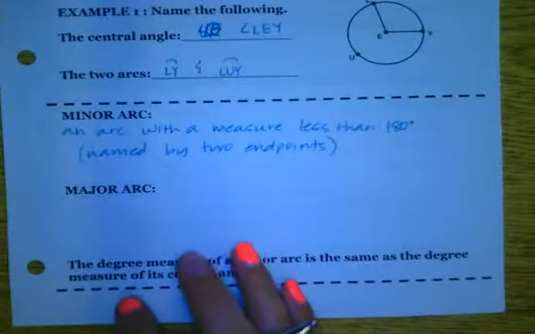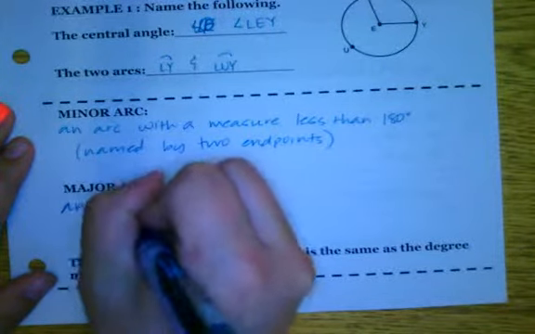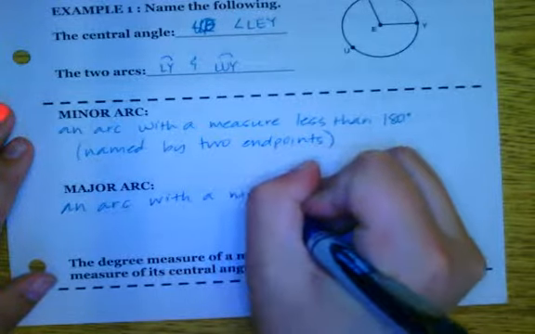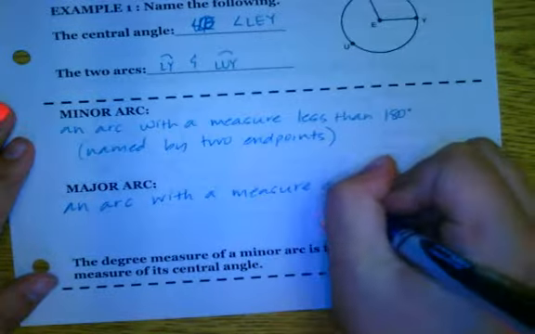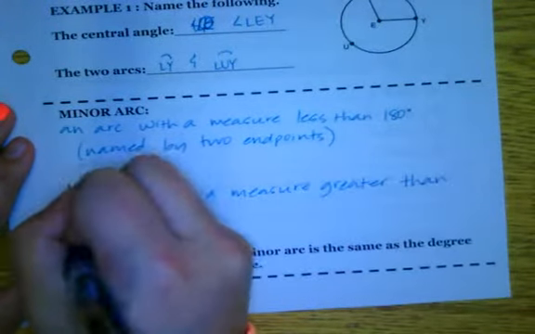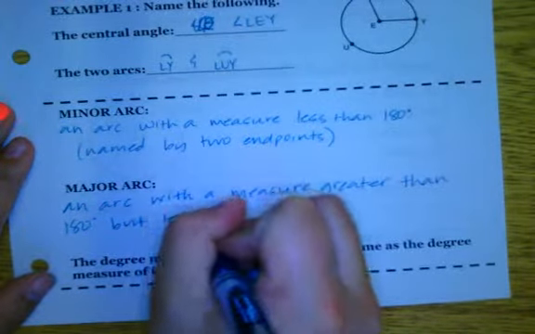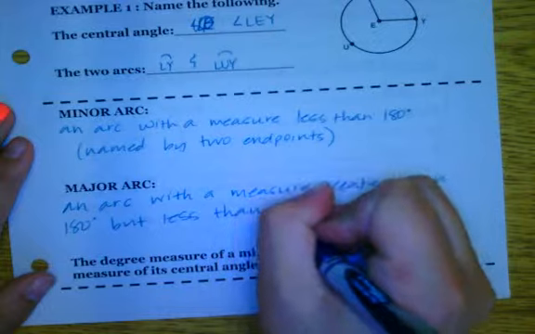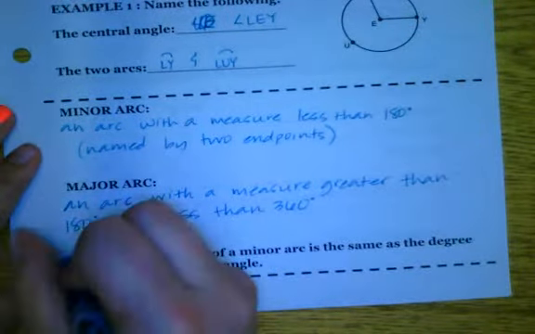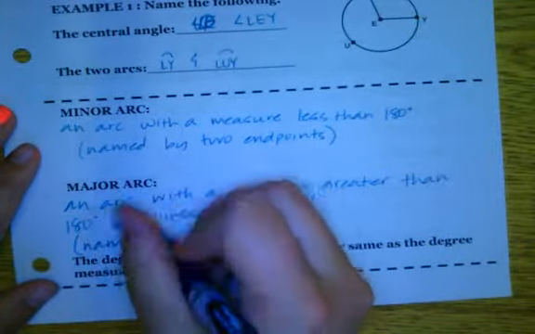Okay, major arc is what? Very good. An arc with a measure greater than 180, but less than 360. And how's it named? Very good.